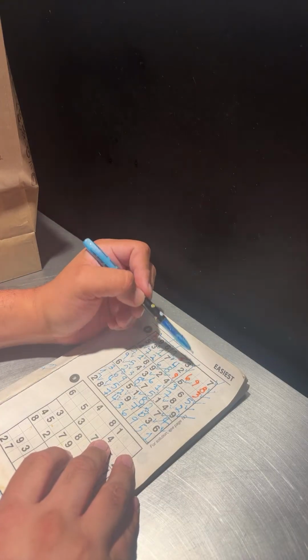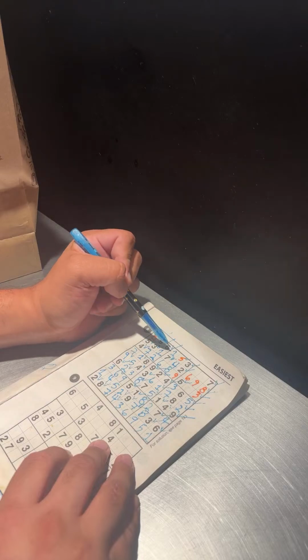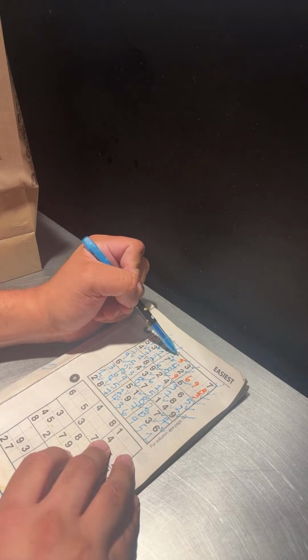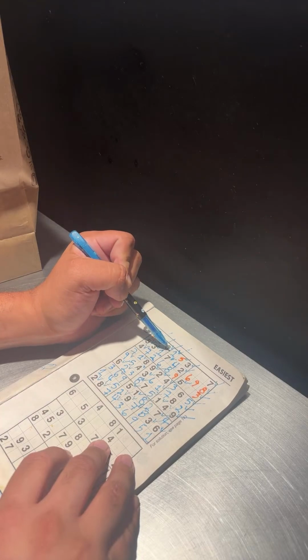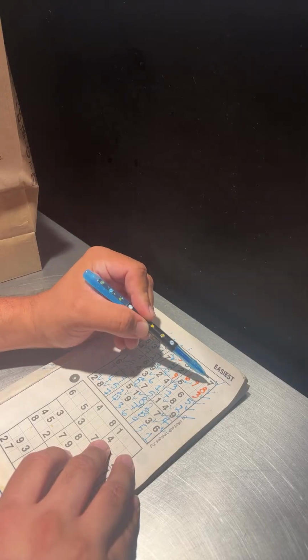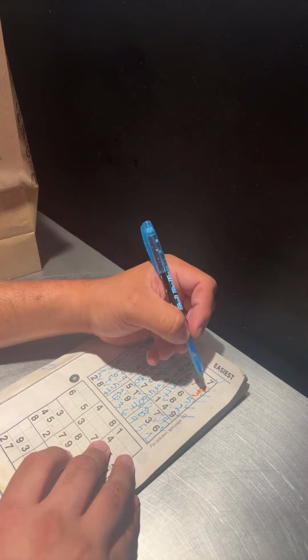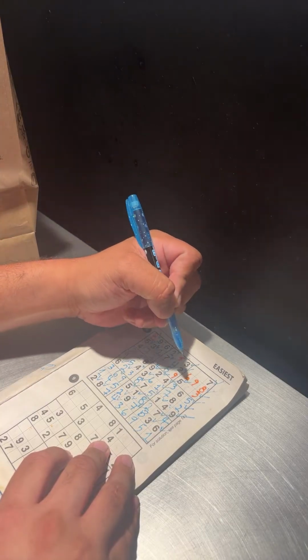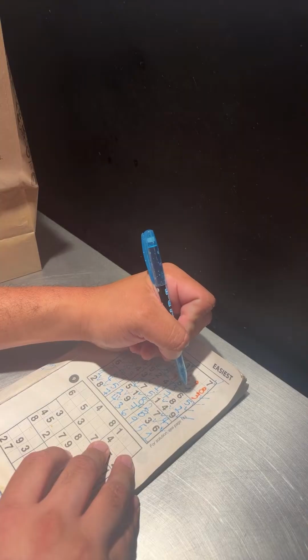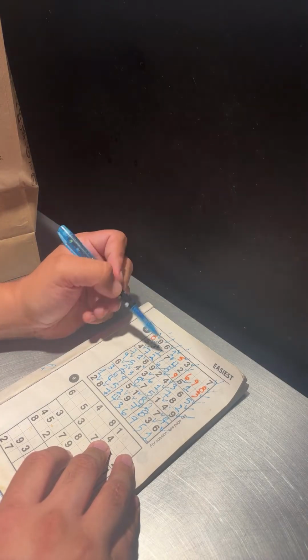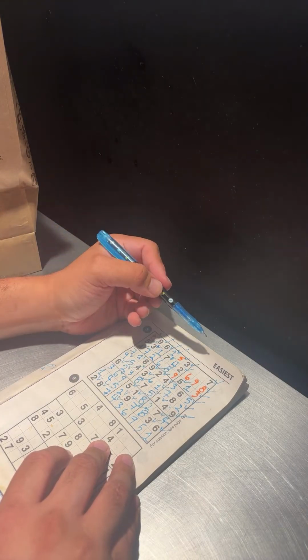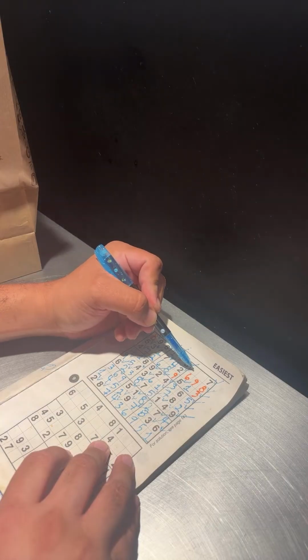Let's see. This is the last box, guys. 1 is right here, vertically, horizontally. It cannot appear in this row horizontally, which means that 1 must appear in this bottom row. It doesn't repeat. So 2, where's 2? Can 2 appear here?